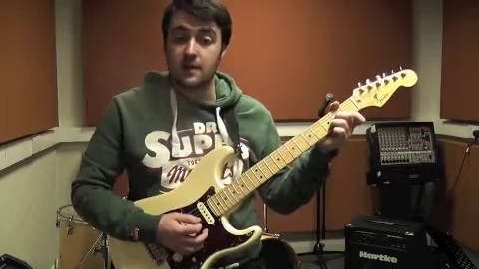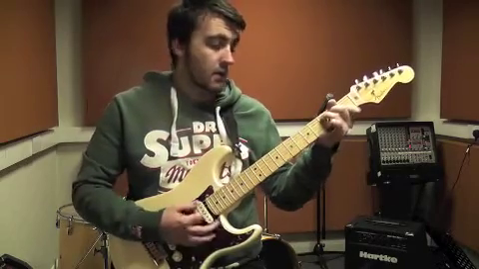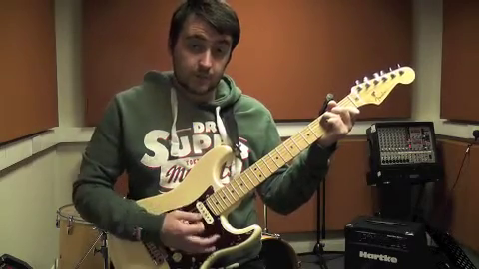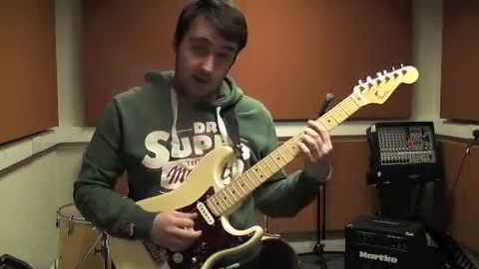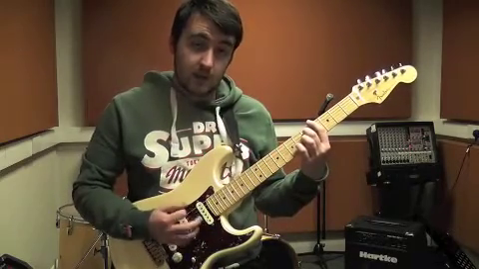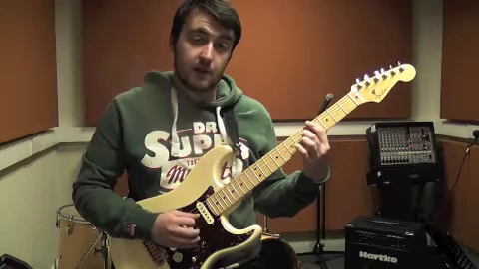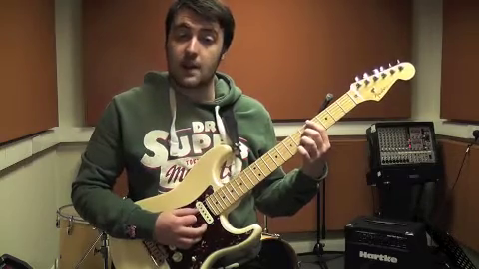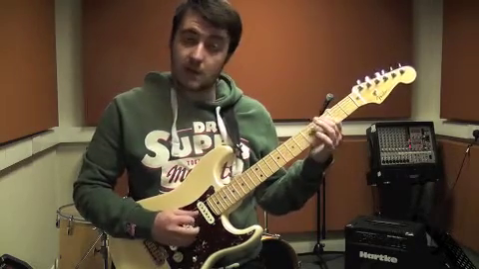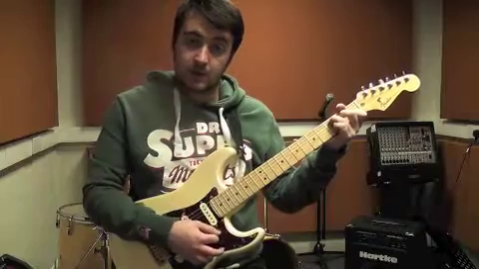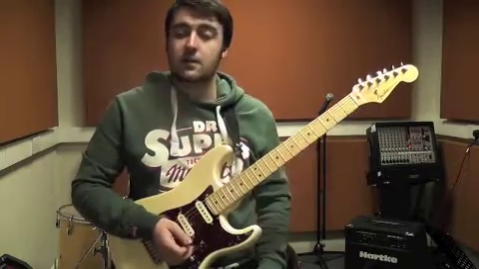So 2, 5, 1 in C would be, because we've gone from the second degree of the major scale, because that's chord 2, 2, 5, 1. The 5th, which is G, which is then leading to our 1 chord C. That's a 2, 5, 1 in C.